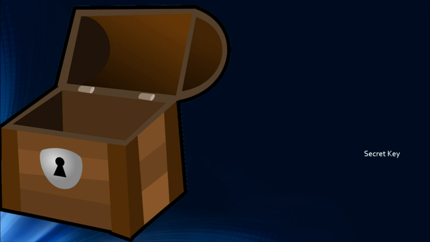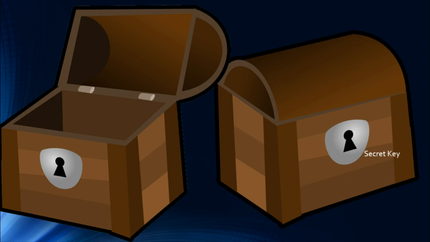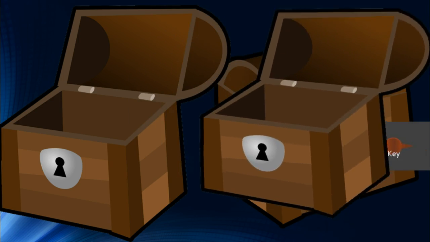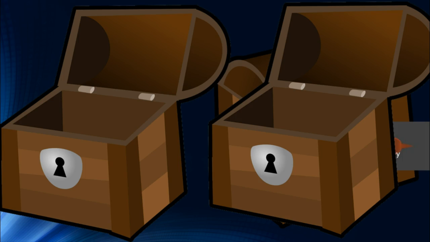So you send whoever wants to communicate with you securely a lockbox. They, of course, put their secret message in it and send it back. So you then take the secret key, plug it in, and boom, it becomes open again, and you retrieve your secret message.